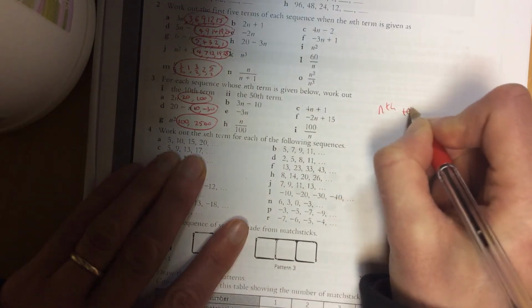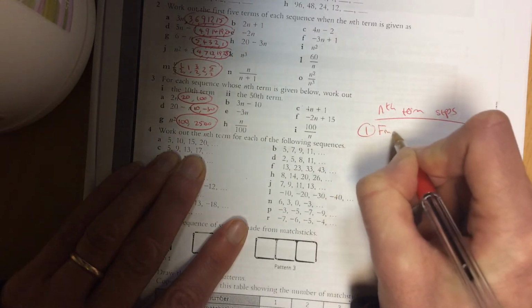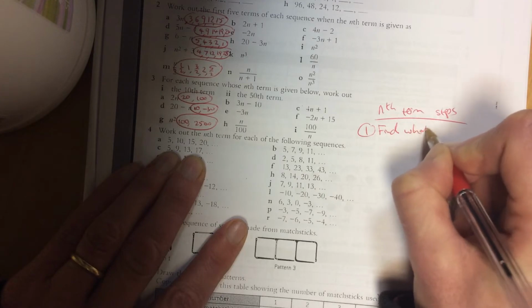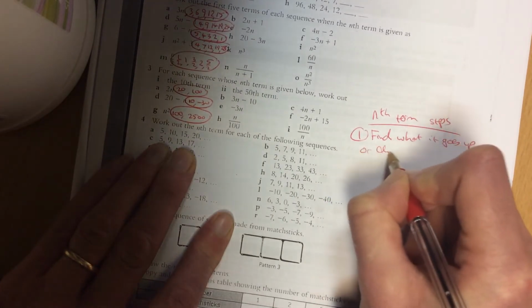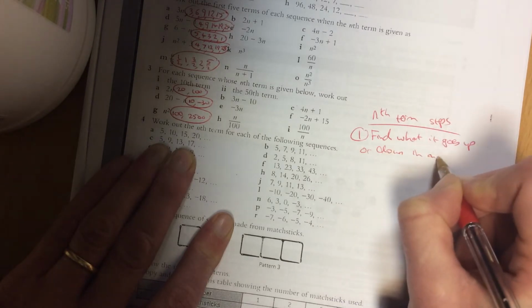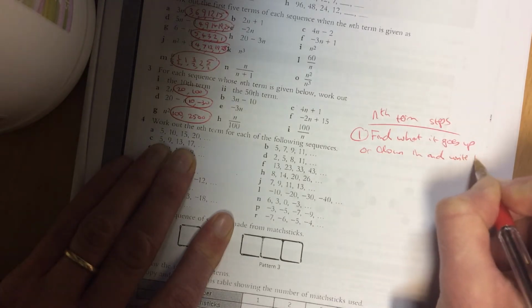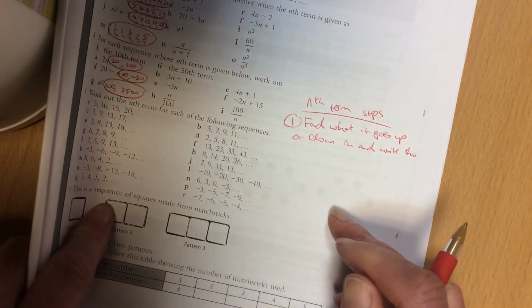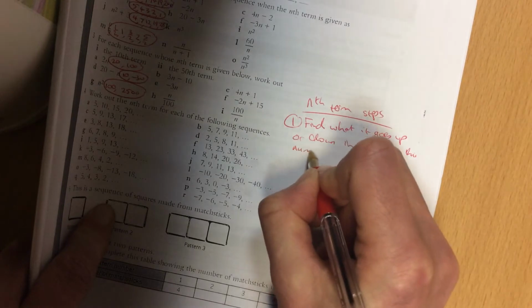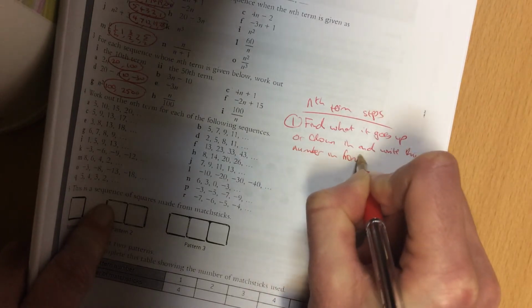Now, this is a wee bit more work here, finding the nth term. So I want you to write down these steps. So the nth term steps. So number 1, find what it goes up or down in, and write this number. So find what it goes up or down in, and write this number in front of n.